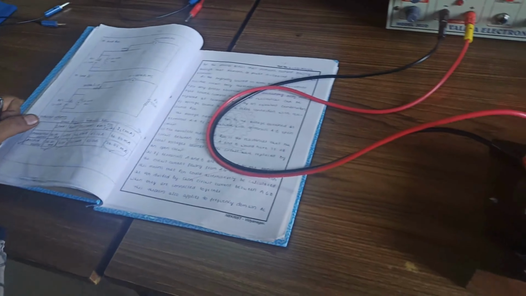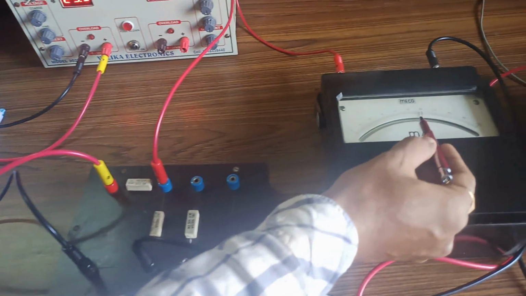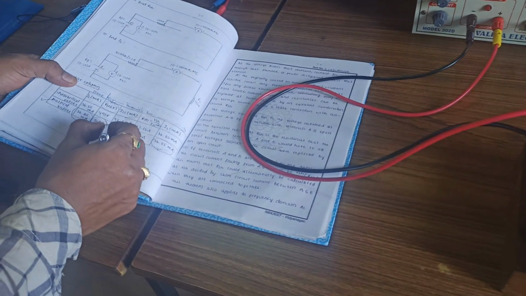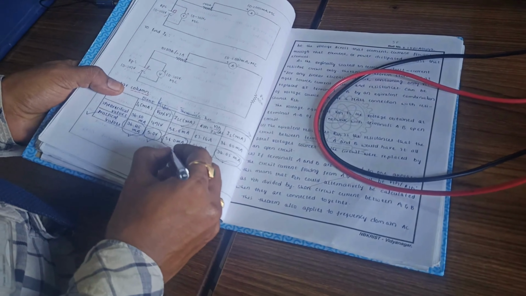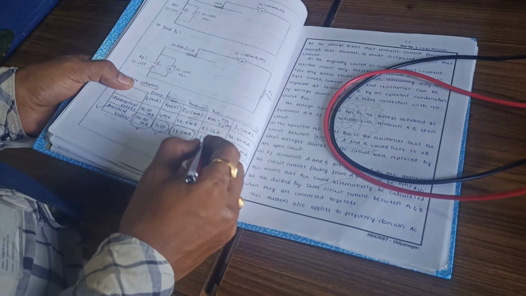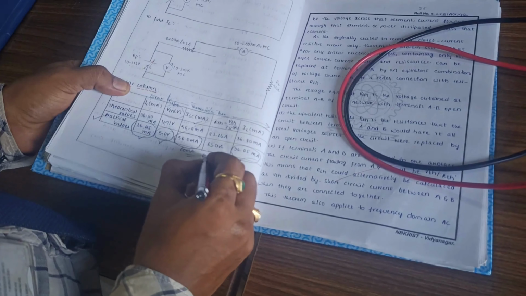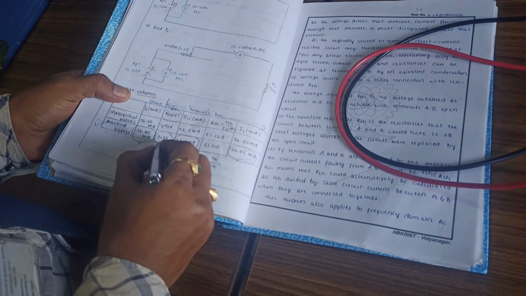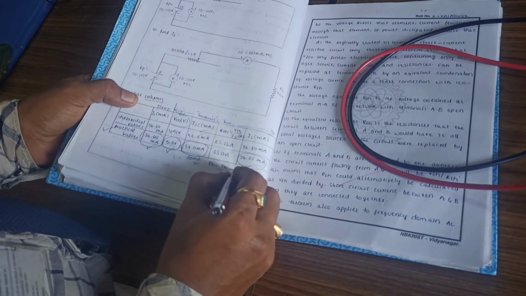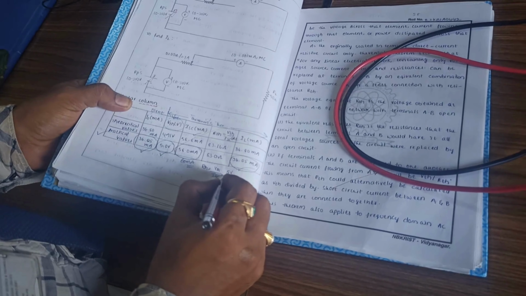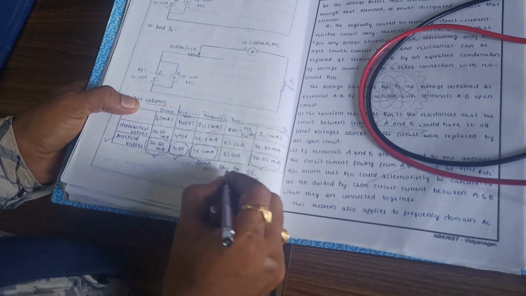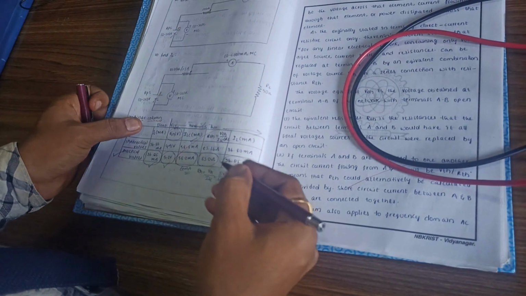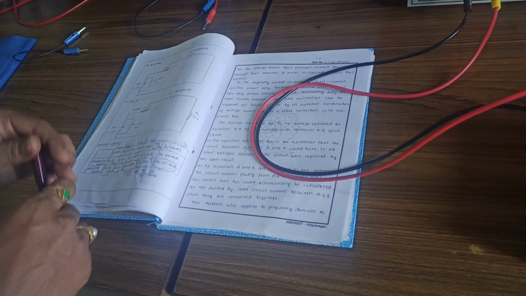As you can see from the meter, you get 60 milliamperes. Therefore, the short circuit current is 58 or 60 milliamperes. Now, how to calculate R Thevenin: R Thevenin is equal to V Thevenin divided by ISC. From the practical calculation we have 5 volts divided by 58 milliamperes, and then we get the Thevenin's resistance as 83 ohms. Now we have to calculate it from the equivalent circuit.